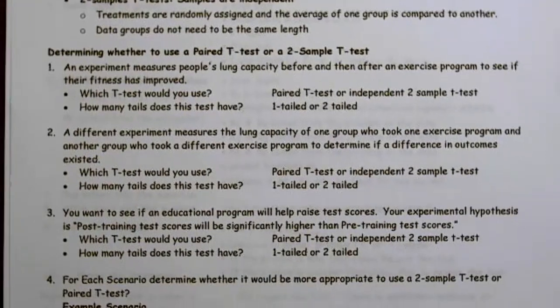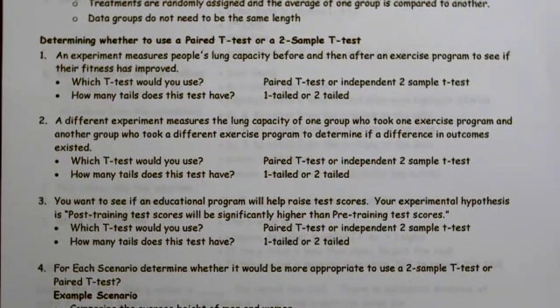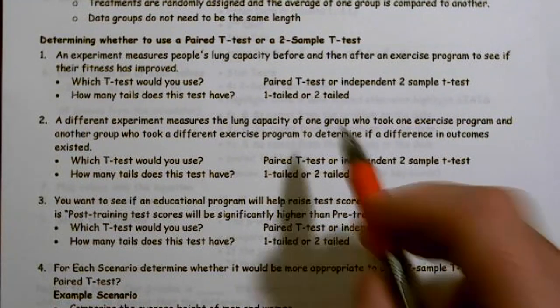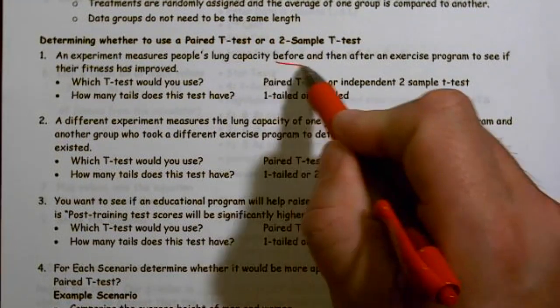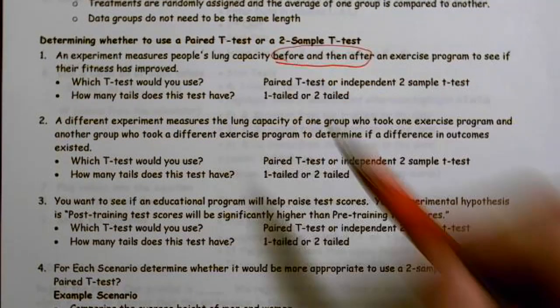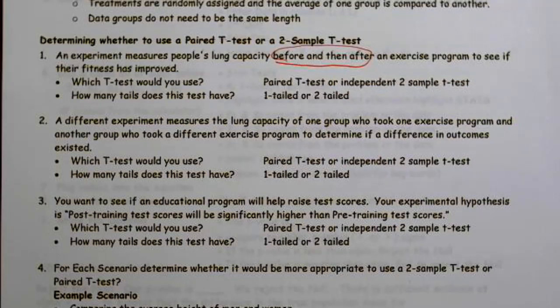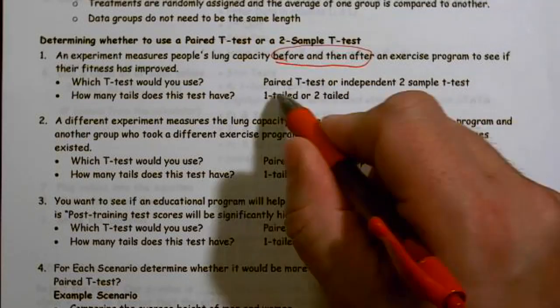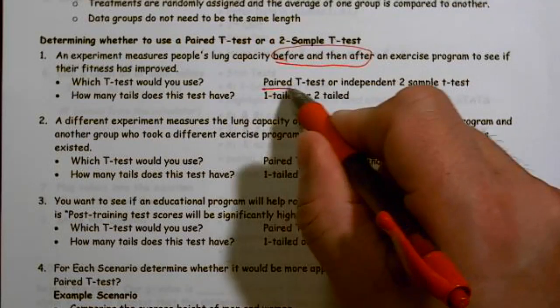So an experiment measures people's lung capacity, and we're going to do this little exercise to help determine whether it's a two-sample t or whether it's a paired. Because once you get that down, this is actually fairly easy work. So the experiment measures people's lung capacity before and then after an exercise program to see if their fitness has improved. Well, if we look at this, we have a before and after, so we've been measured twice, and that makes this a paired t-test.